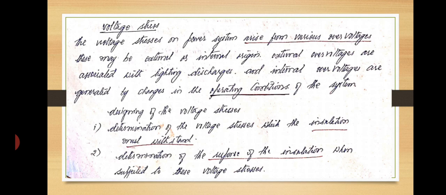It may be with respect to the voltage or with respect to the current. Point number 2 is determination of the response of the insulation when subjected to these voltage stresses. So you want to observe what kind of changes these insulations make with respect to different voltage stresses. Based upon this, you are going to design for your usage.